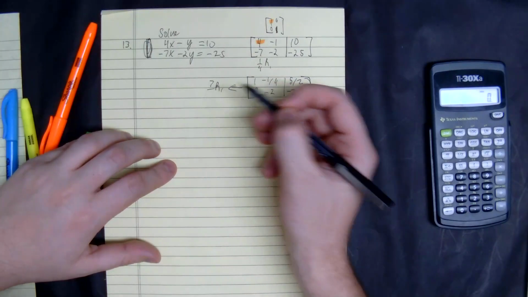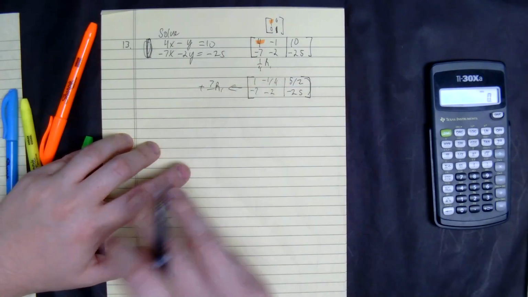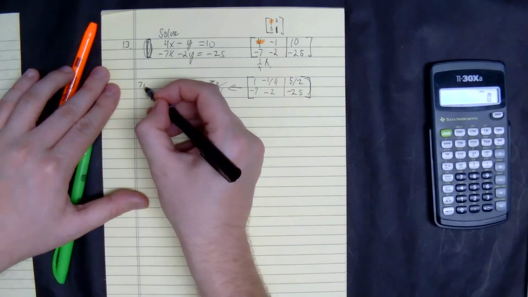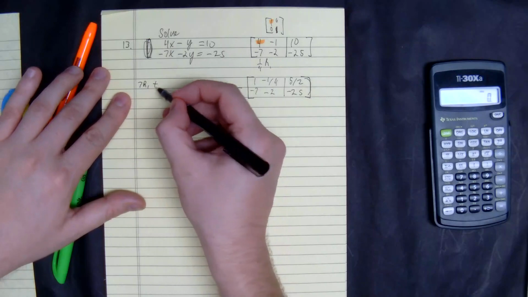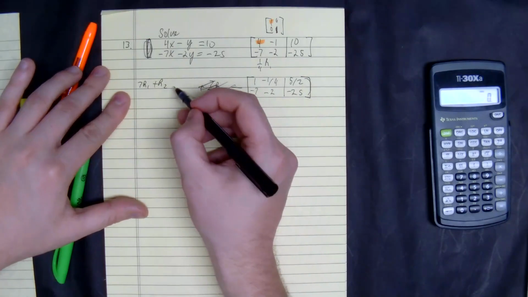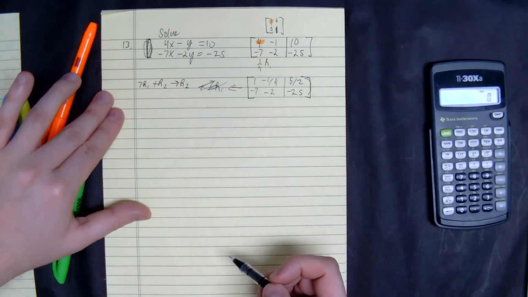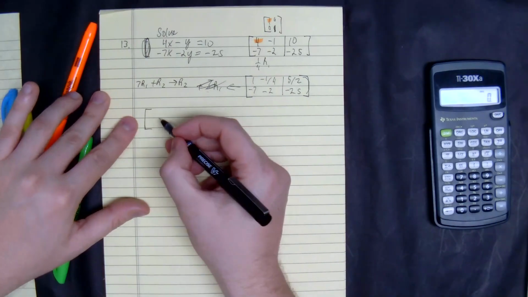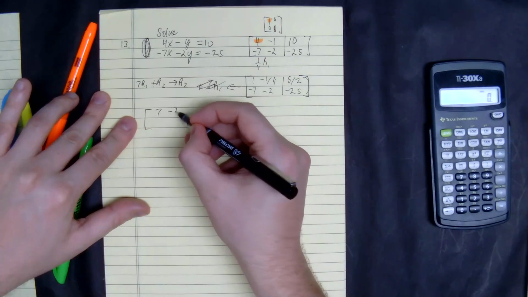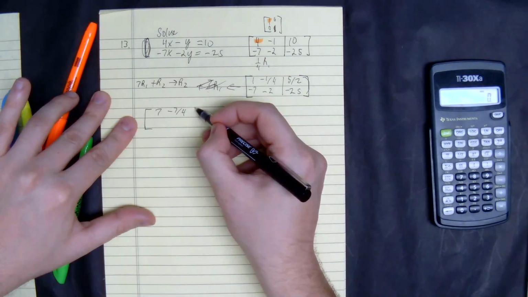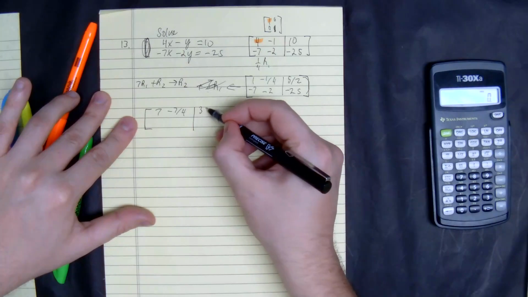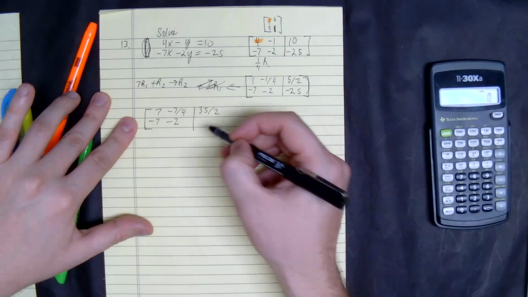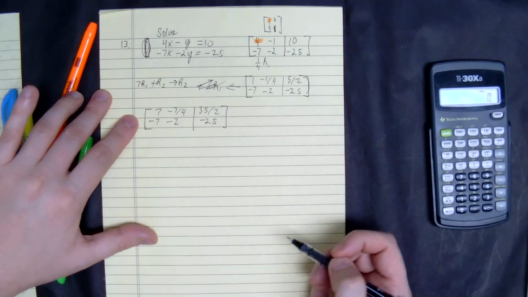Next, we're going to multiply row 1 by 7 and then add it over. Let's just do it in the right order. So 7 times row 1, add it to row 2. I'm going to place it in row 2. Since we have a lot of room, I'm going to write it. So 7, -7/4 over 35/2, -7, -2, -25.